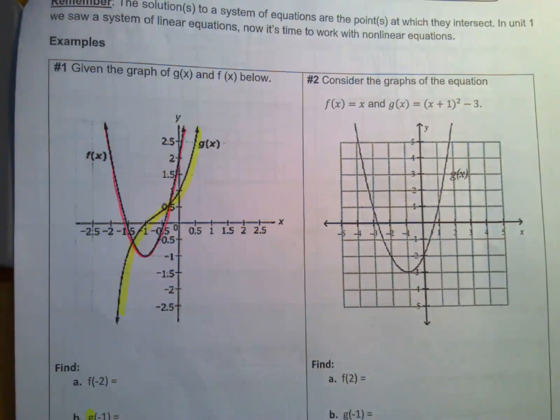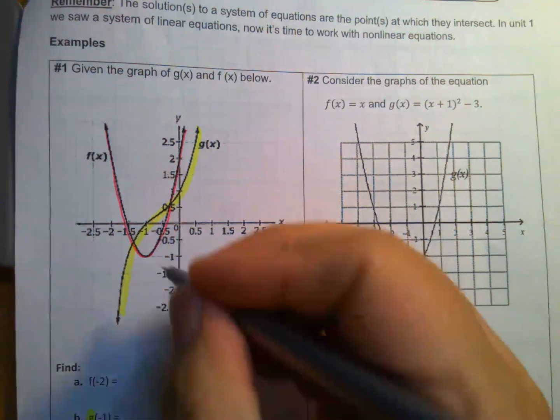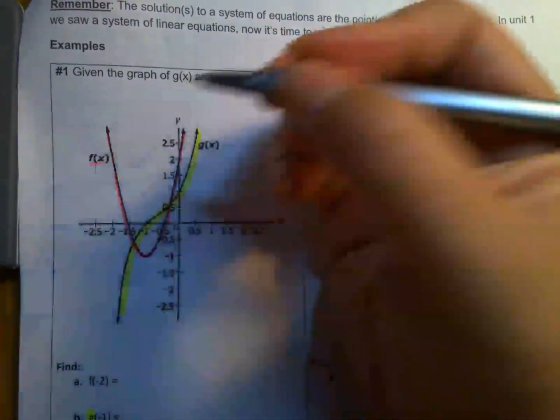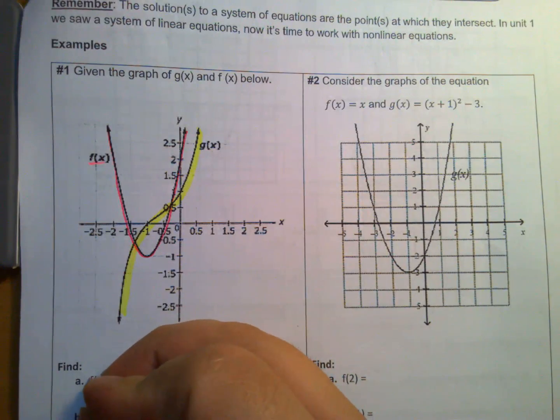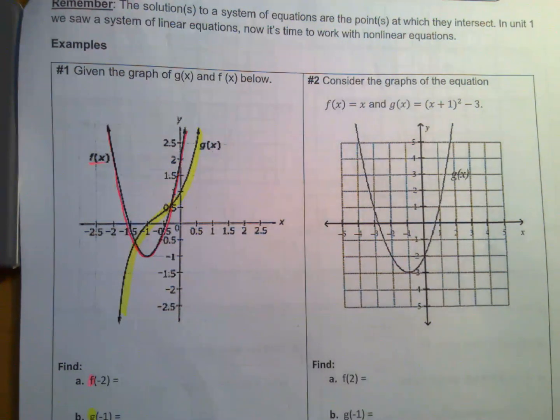And then, of course, we have the f function, which gave it a little pink color there. So anywhere I see the letter f, I'm going to make sure we look for it in our problem.